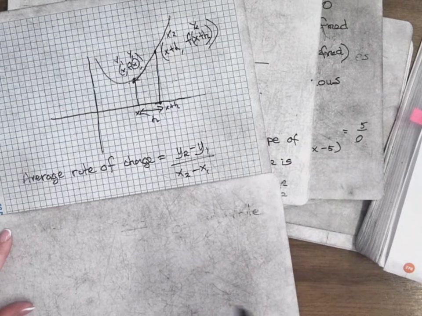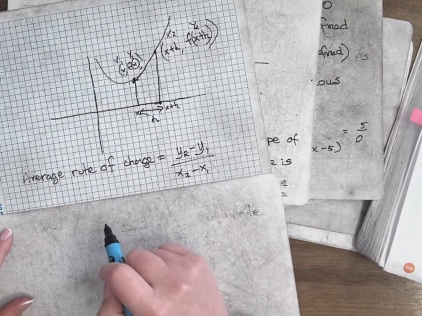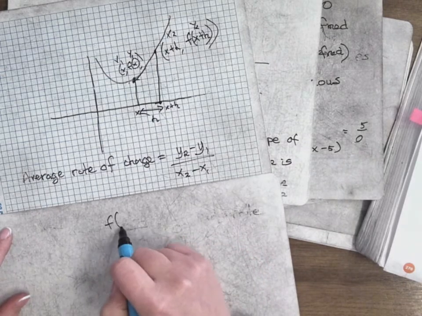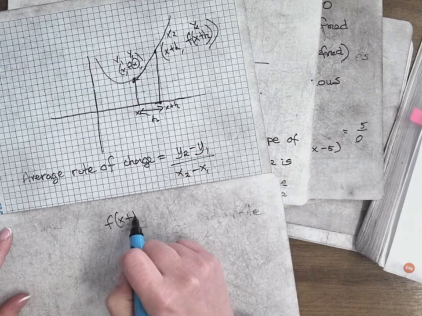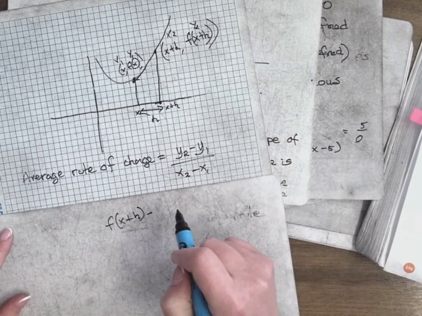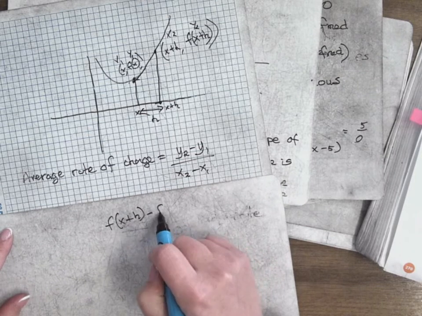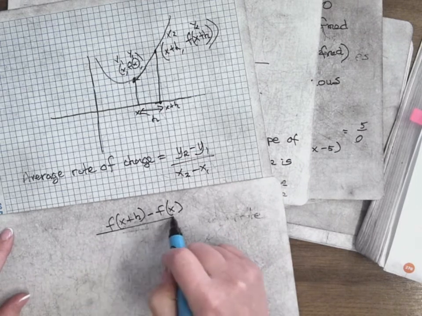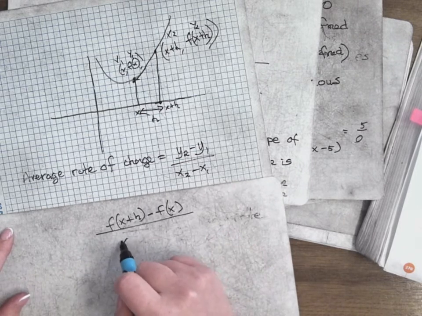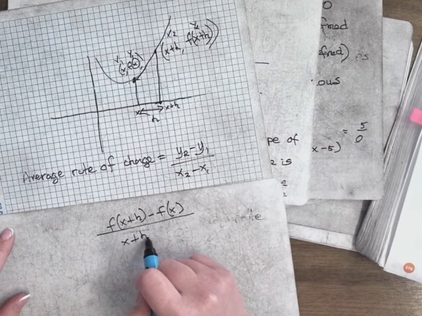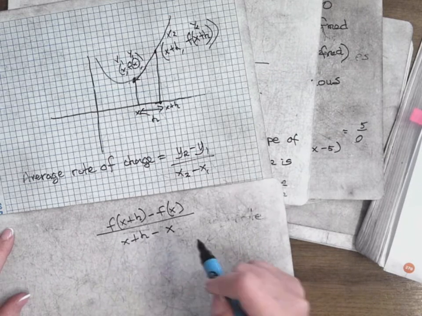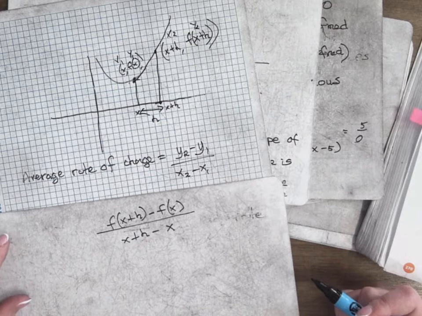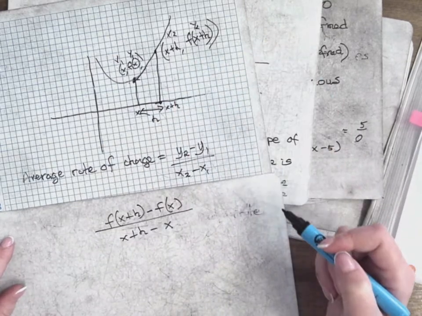Fill in, so it's y2, which is f of x plus h, minus y1, which is f of x, all over x2, which is x plus h, minus x, wouldn't it? Using those points, are you all with me?